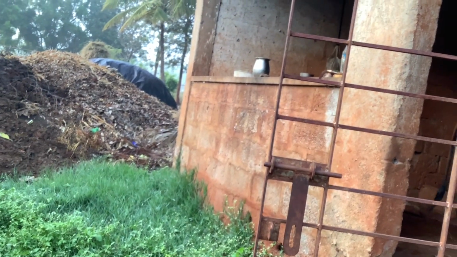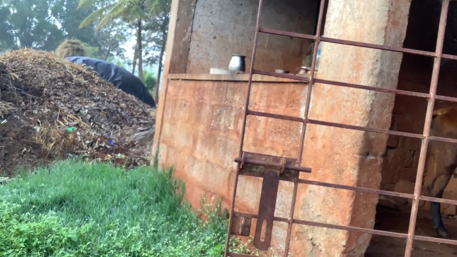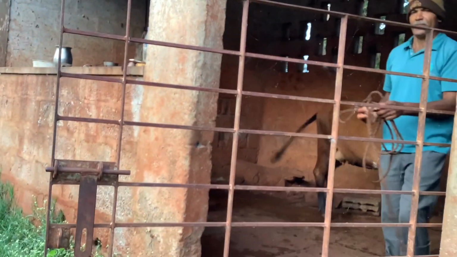And that is how cow milking happens. He then leads the cow back outside to the cow shed where all its other friends are waiting.